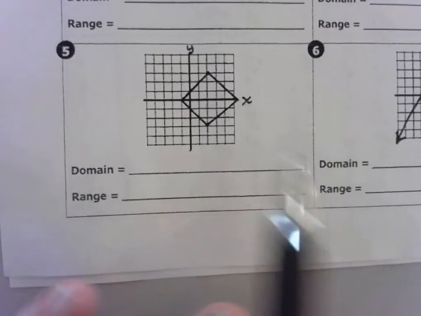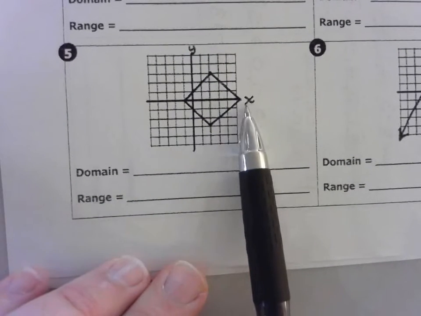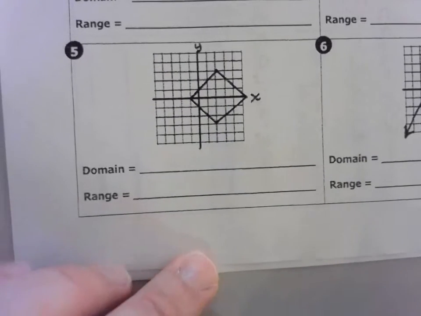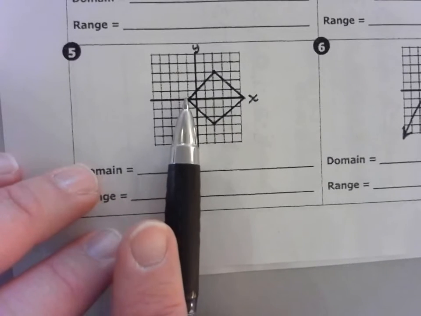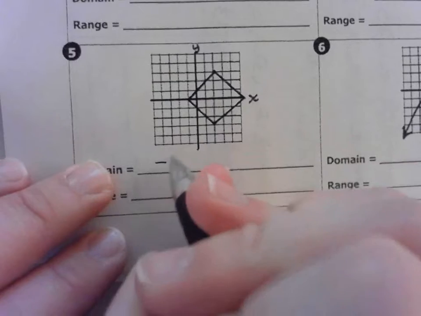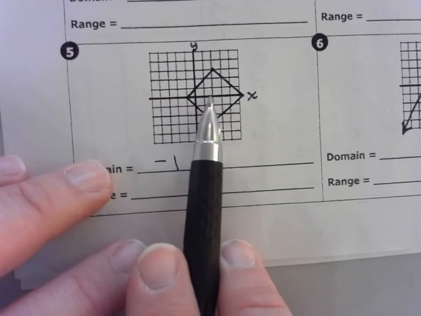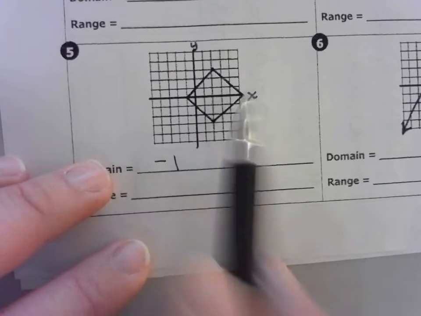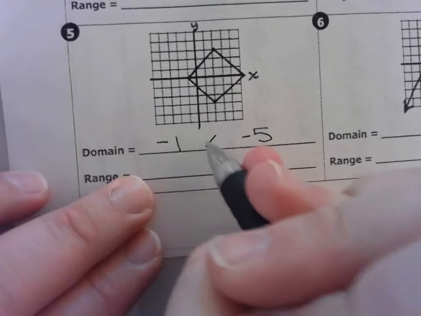If I look at 5, the domain, I go from left to right. So if I look at the left, what value do I start at? -1. And what value do I end at on the x-axis? 5. 1, 2, 3, 4, 5. So I go from -1 to 5, and we're going to put an x in the middle.